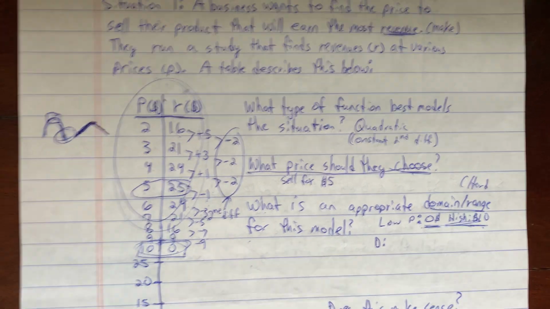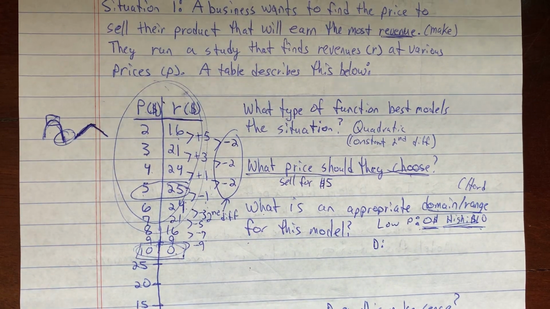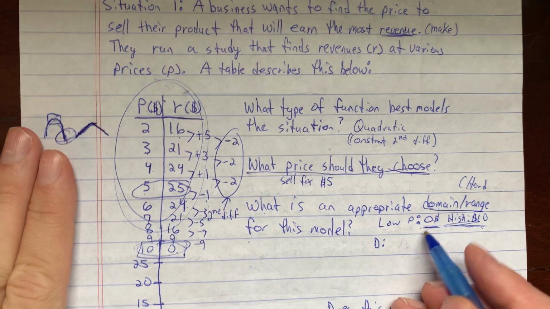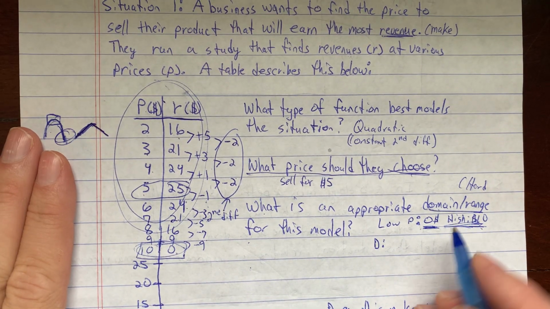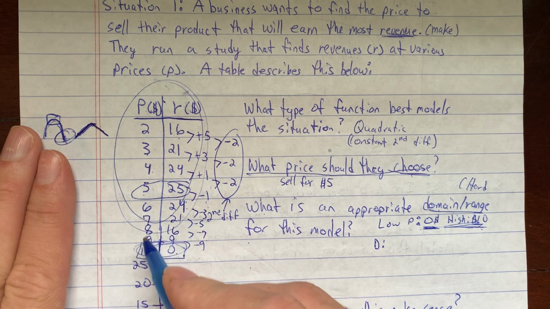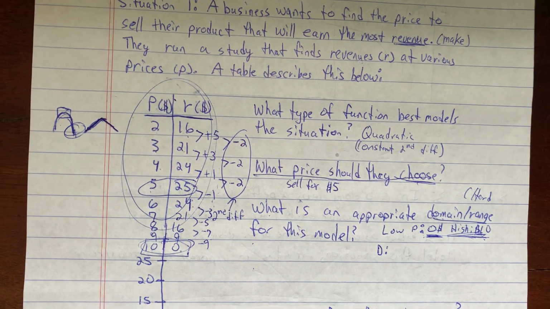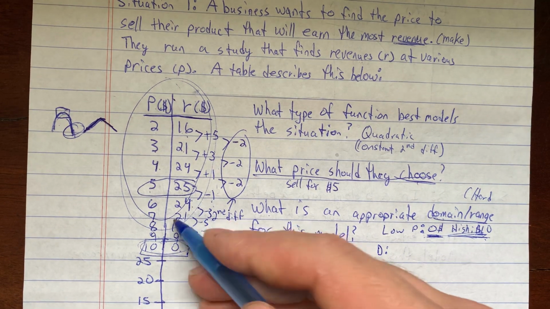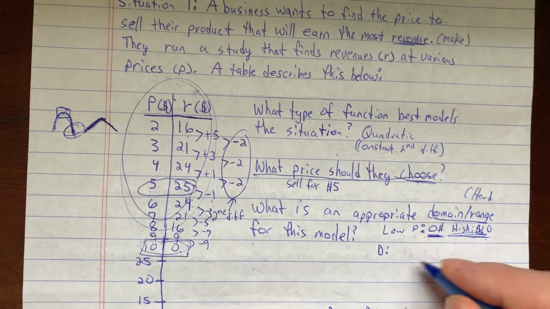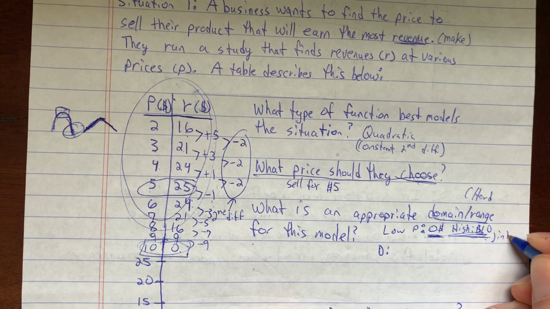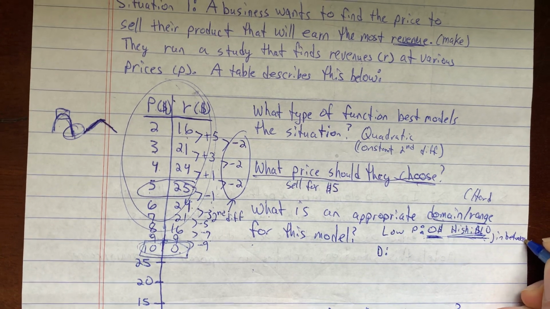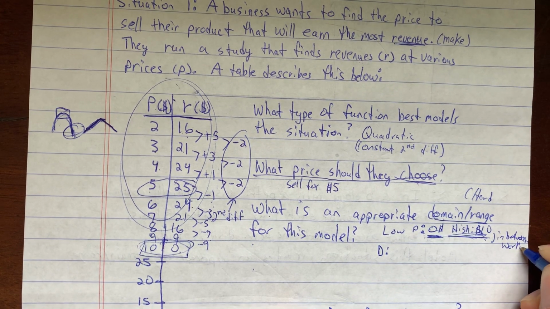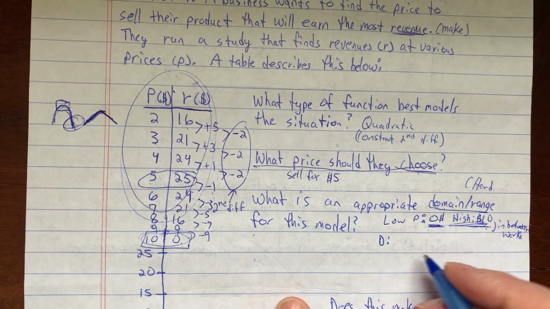The next thing to think about is, is this discrete or continuous? And discrete means, could I sell in between prices? Like, okay, I know I could sell 2, 3, 4, 5, 6. Could I sell something for $5.50 or $6.17? And the answer is yes, those make sense. I could sell for those amounts and I would get revenue somewhere in between here. And so because the in between makes sense, I'm going to say that the domain is going to be continuous.